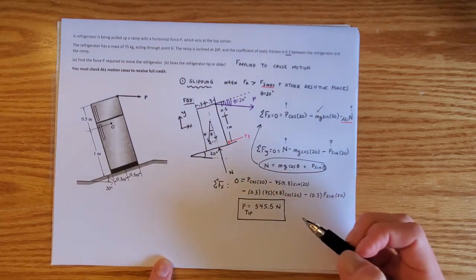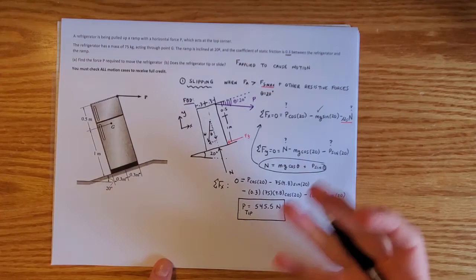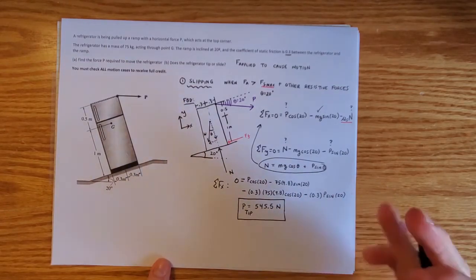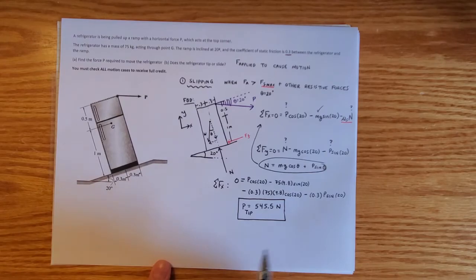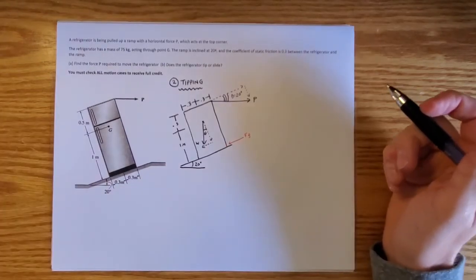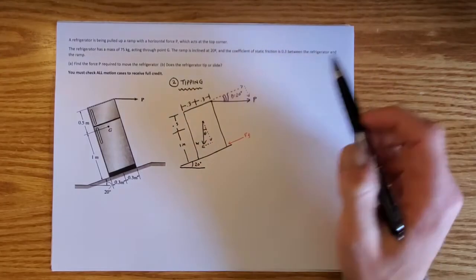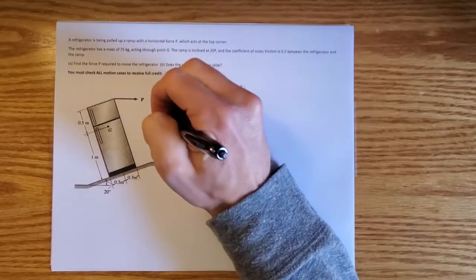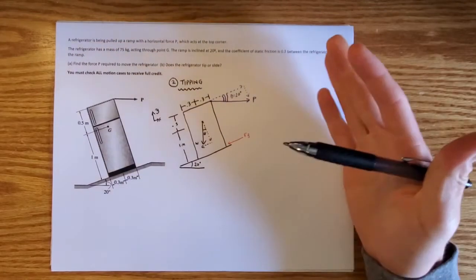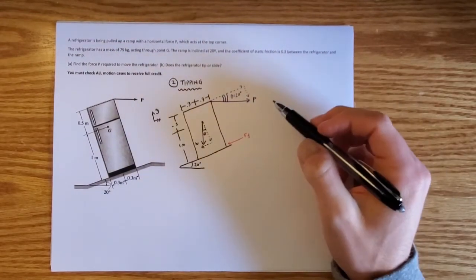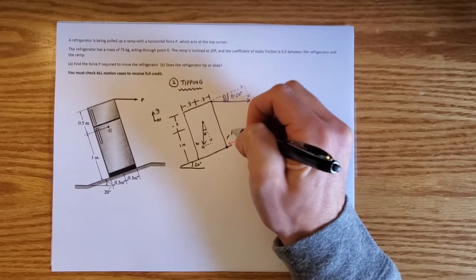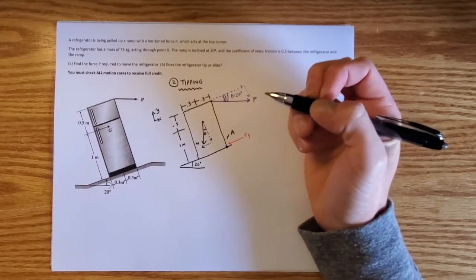Now what we're going to do is look at how to calculate tipping for this problem. And I'm going to open up another sheet so that we have more room and it's a little bit easier for you to see what I'm writing. All right, so I've started our new sheet here, and I've started off drawing our free body diagram again. Our free body diagram is going to be pretty much the same as it was in the last instance. But remember that for tipping, we're going to be tipping about this front right corner, which we usually call point A, or at least I am in this problem.